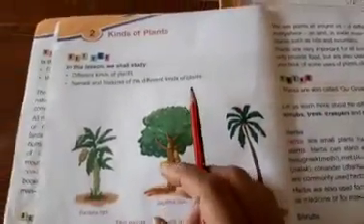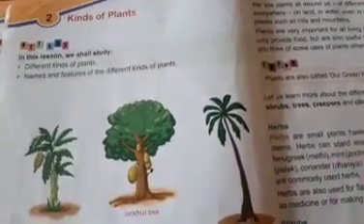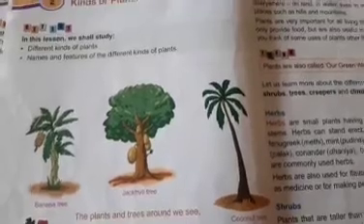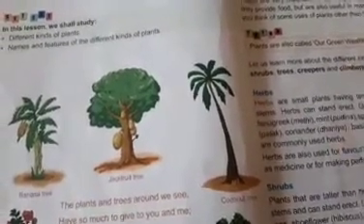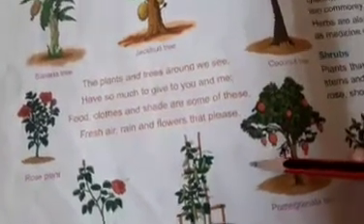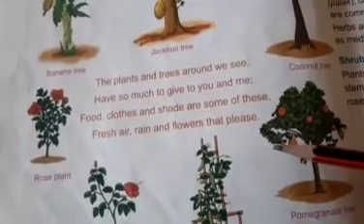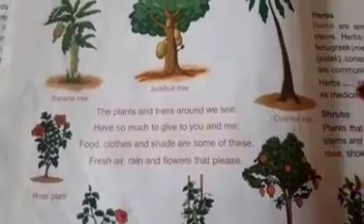Today we are going to revise kinds of plants and parts of plants. These lessons we learned in the previous class, but today we are going to revise them once more. In this lesson you learned different kinds of plants and their names and features. Yes or no?